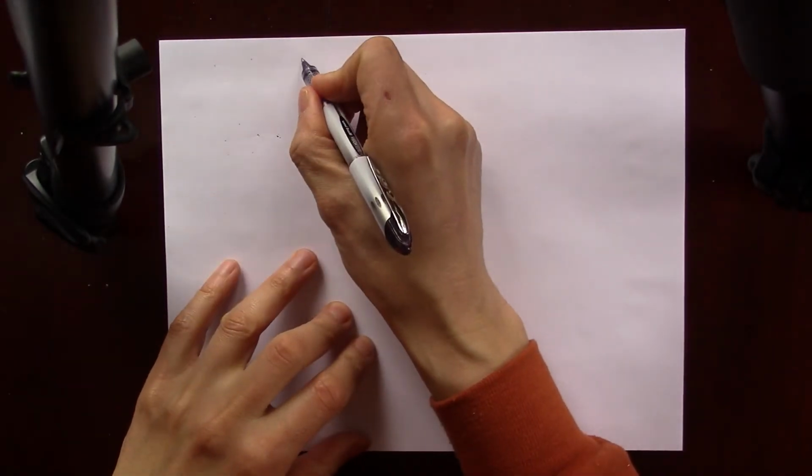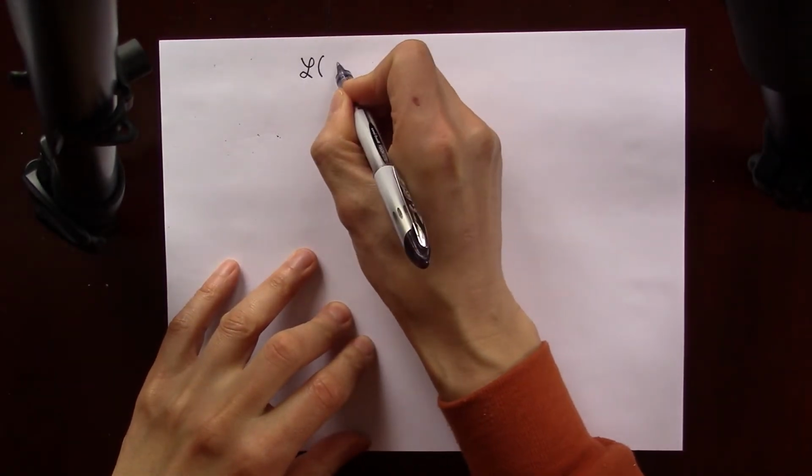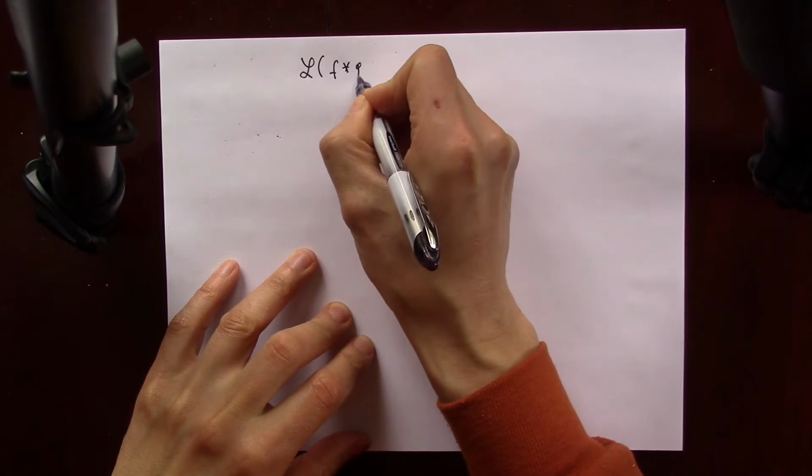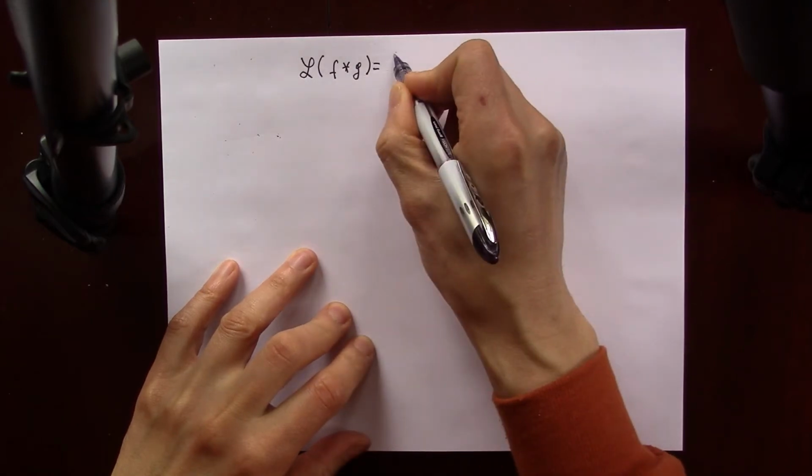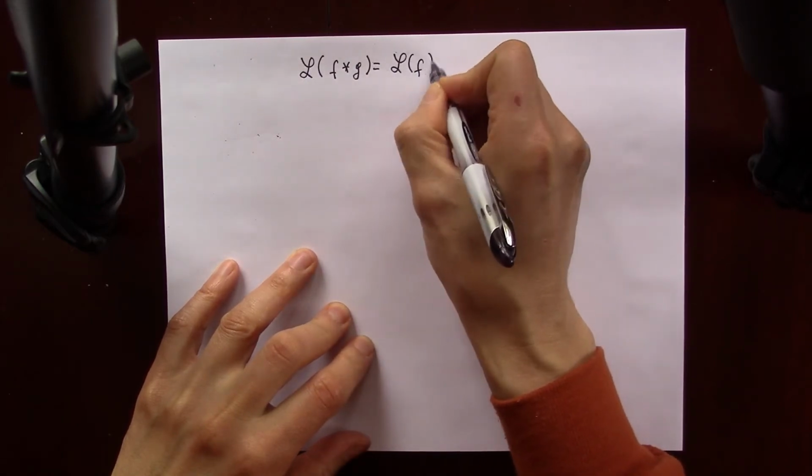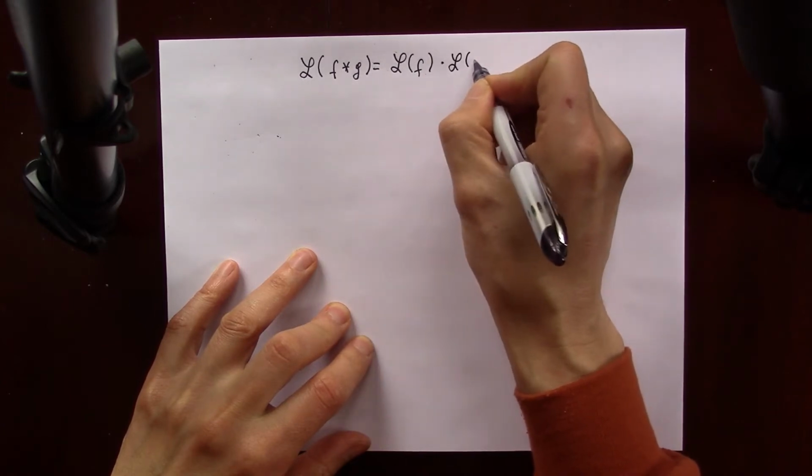What we proved is that Laplace of f convolution g equals the product of Laplace of f and Laplace of g.